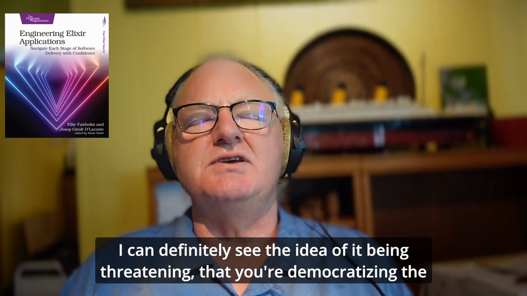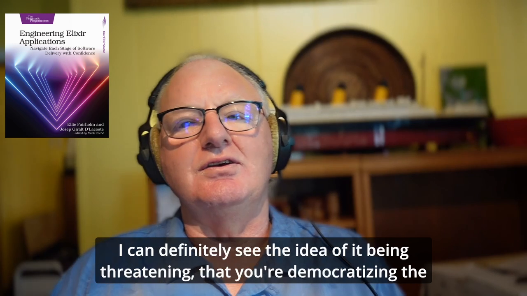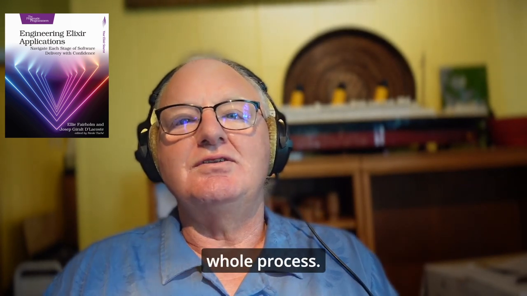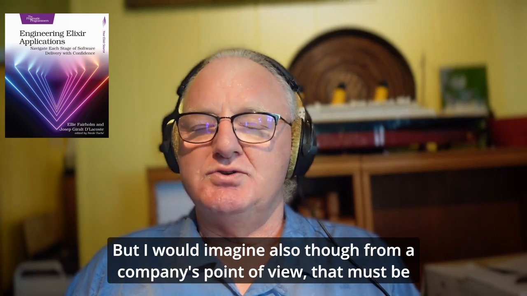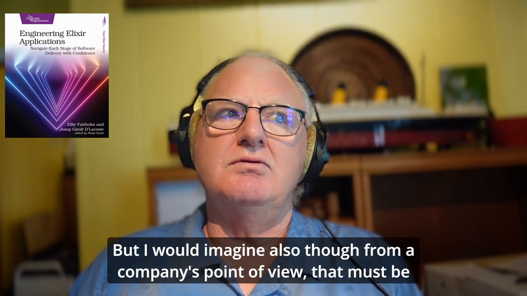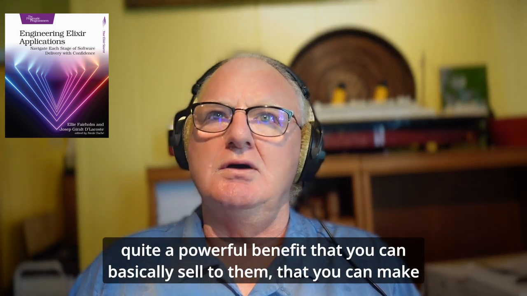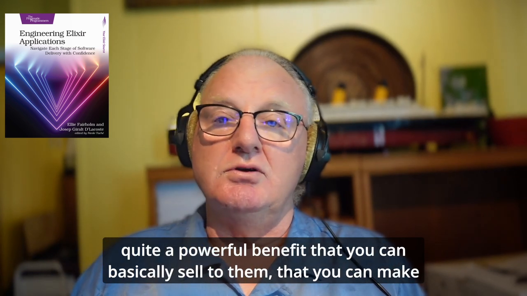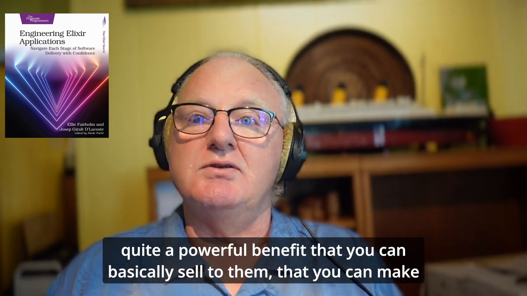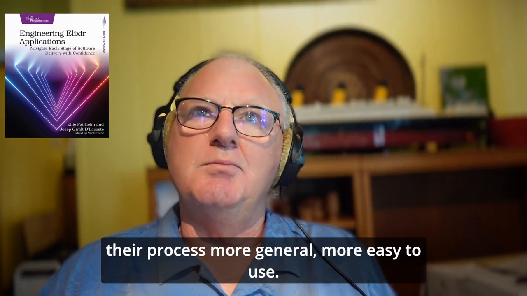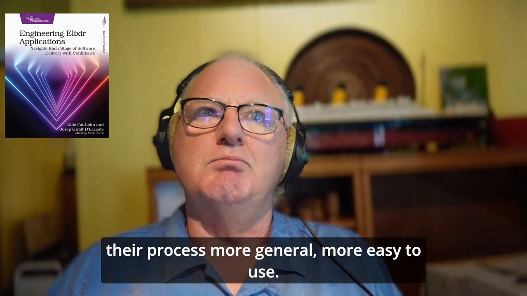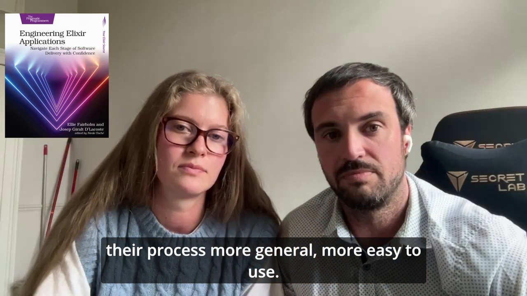Yeah, I could definitely see the idea of it being threatening, that you're democratizing the whole process. But I would imagine also, from a company's point of view, that must be quite a powerful benefit that you can basically sell to them, that you can make their process more general, easier to use.